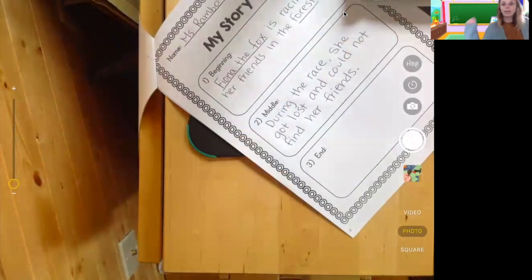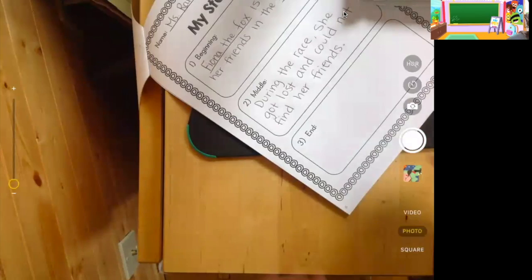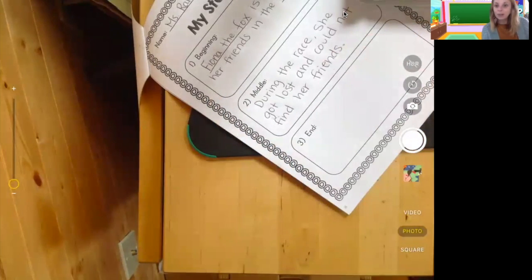Okay, so beginning has my character and setting. The middle has my problem or my conflict. And the end is going to have my resolution or my solution. Okay, so how I solve the problem. So she's lost in the forest. She's looking everywhere for her friend. She feels really scared, right? We'll add those details later on. And then what happens at the end of my story is that her friends were hiding. She finds her friends and they help her home.